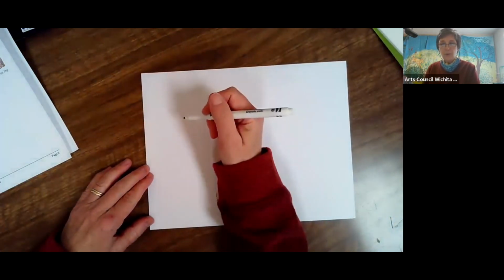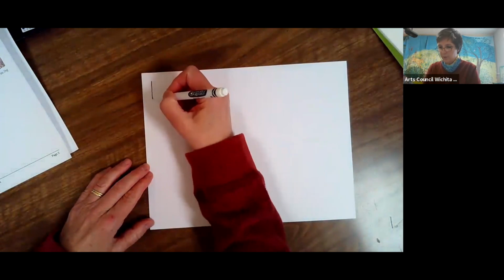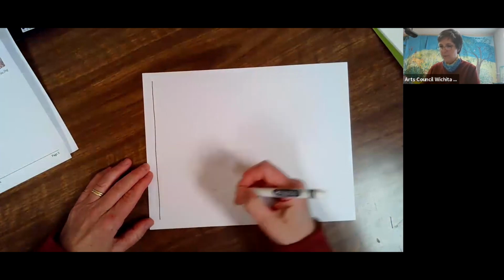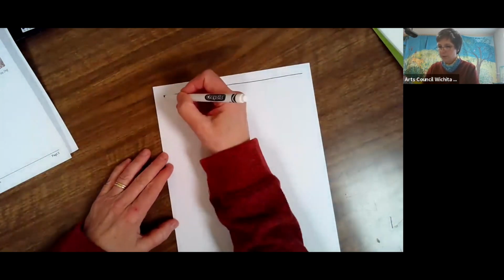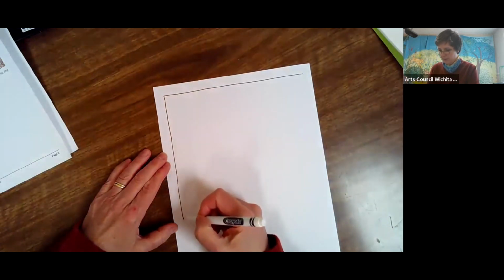Okay, we're going to start off with our border. So I'm just going to draw a border along the edge, about half an inch in from the edge of my paper. You can draw it wherever you want. And it doesn't have to be real straight. Mine's a little wobbly.